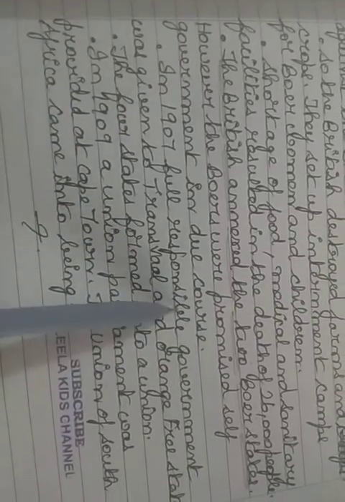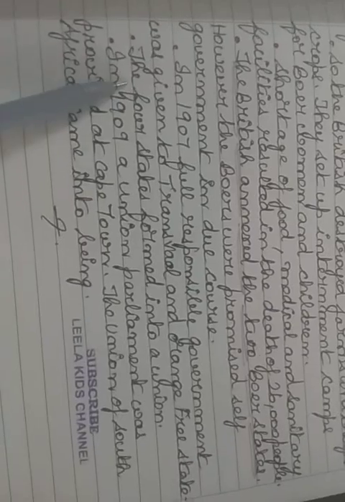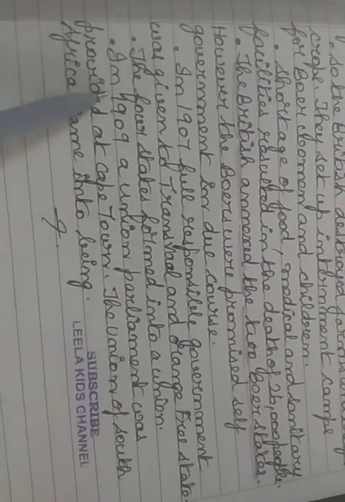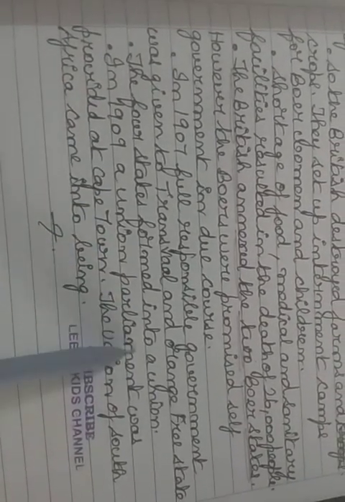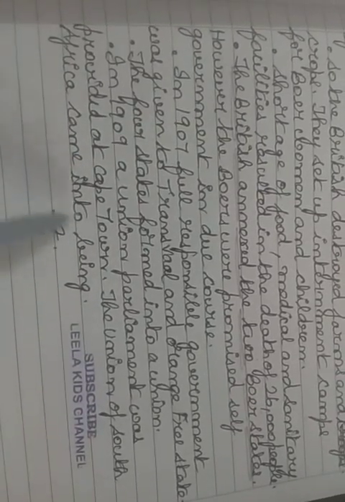In 1907, full responsible government was given to the Transvaal and Orange Free State. The four states formed into a union. In 1909, a union parliament was provided at Cape Town. The Union of South Africa came into being.